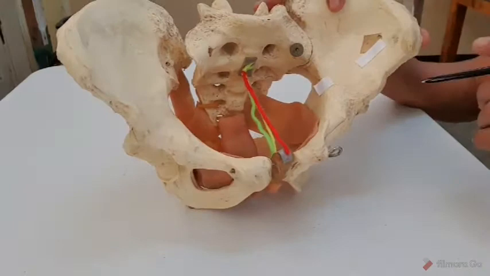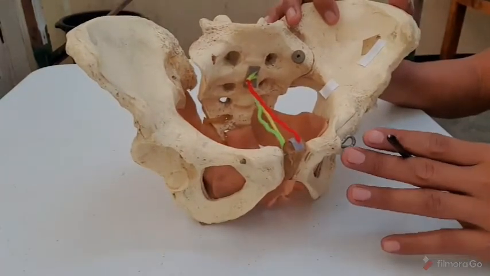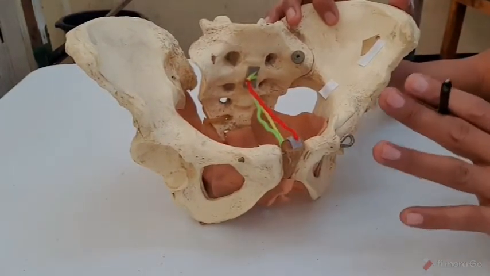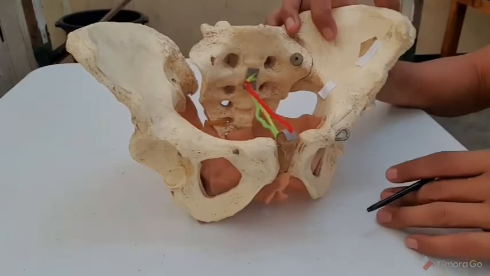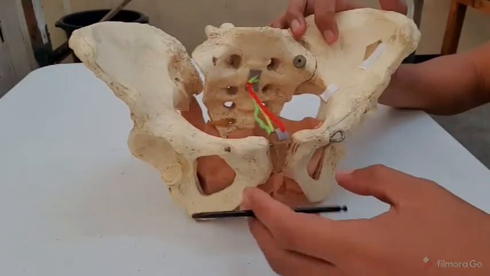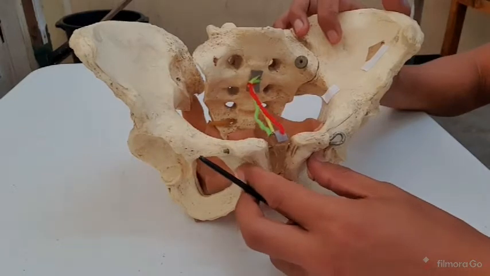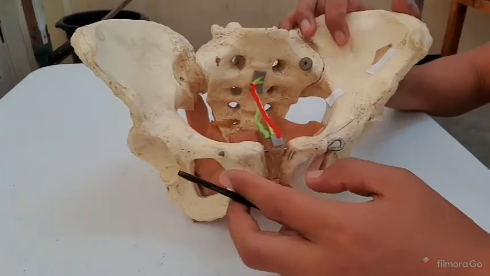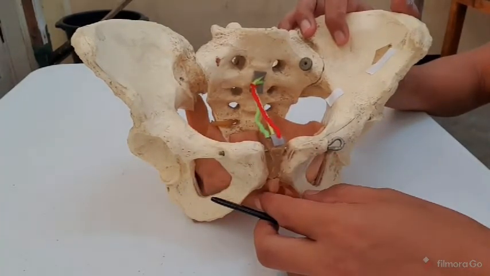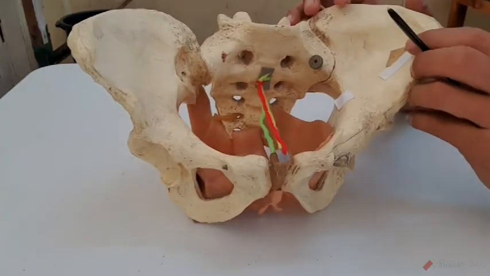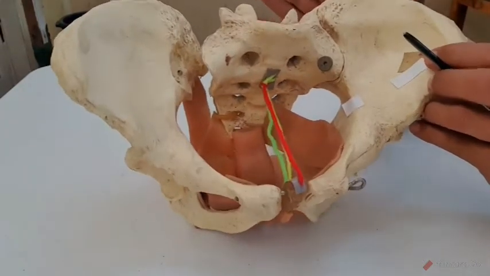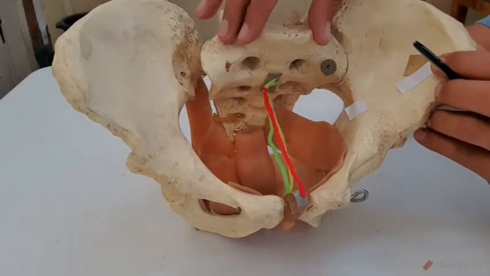So in this case, the anterior portion of the pelvis is located in the pubic bones, this portion, and the posterior portion is located at the back of the body. So in this case, we have the sacrum.